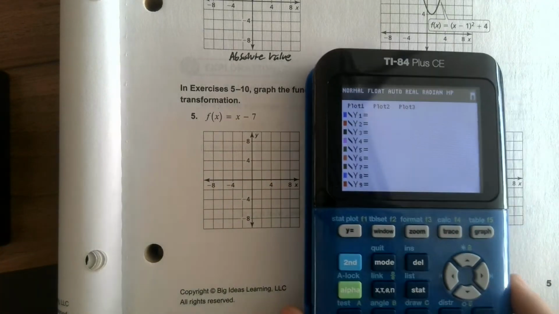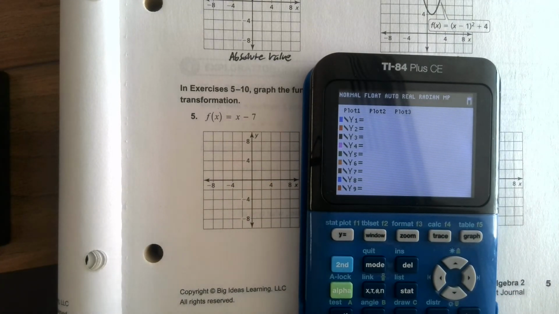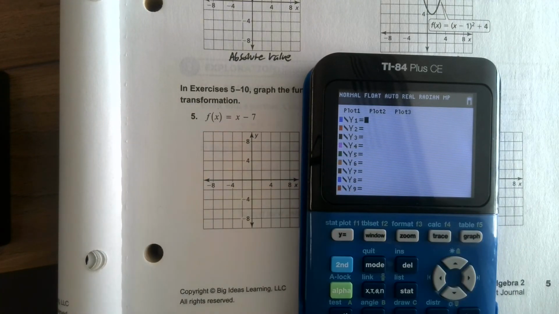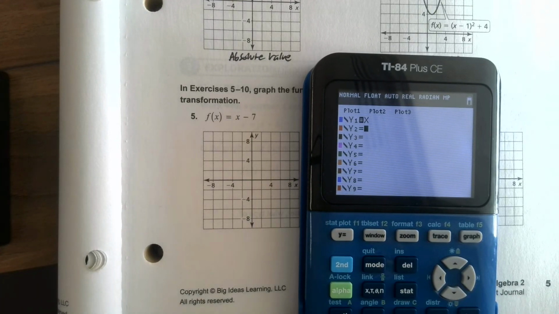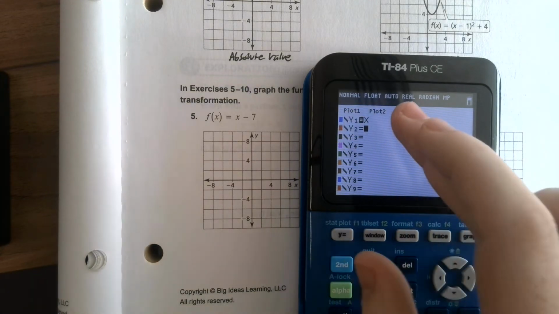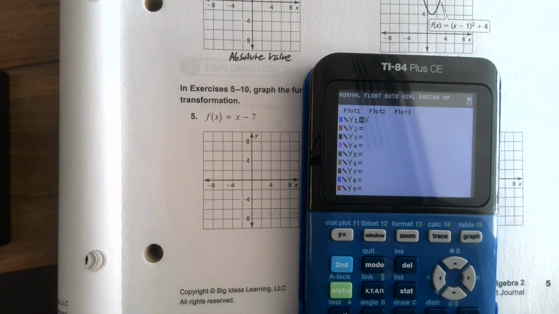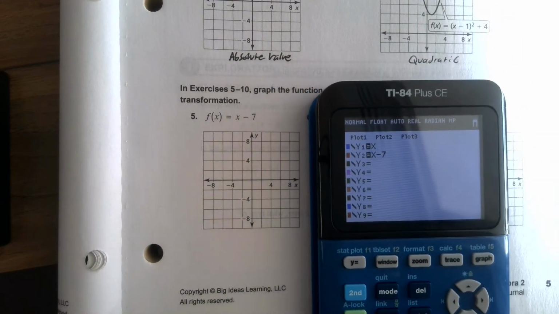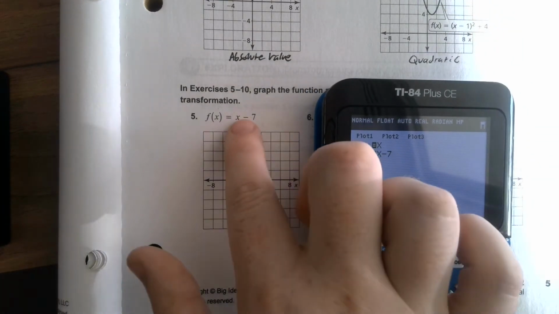If you have a graphing calculator, let's plug in the regular parent function for this. So first of all, what's the parent function of number 5? It should just be a straight line. It should be linear because we only have an x here. So the parent function is f of x, or in this case y1, equals x. The transformed function is x minus 7.